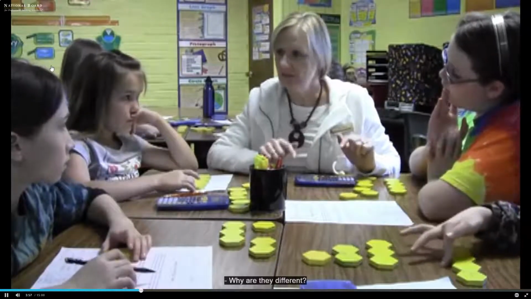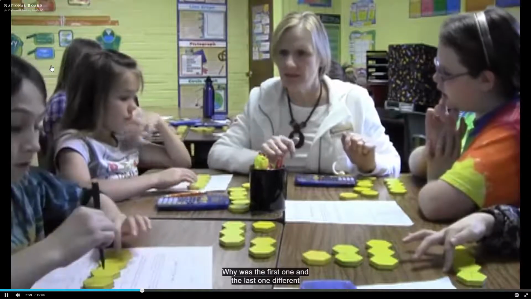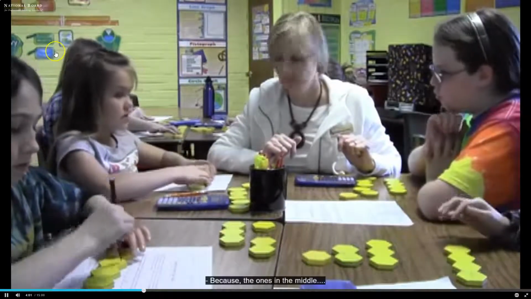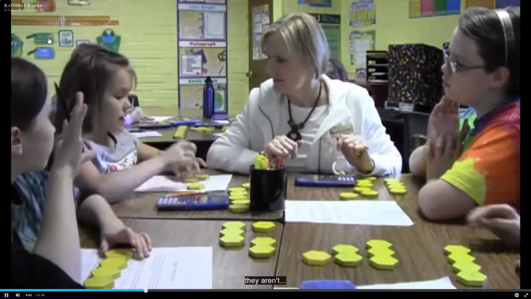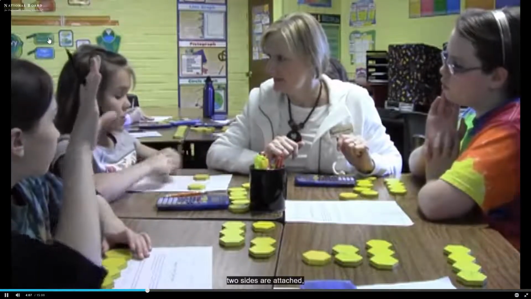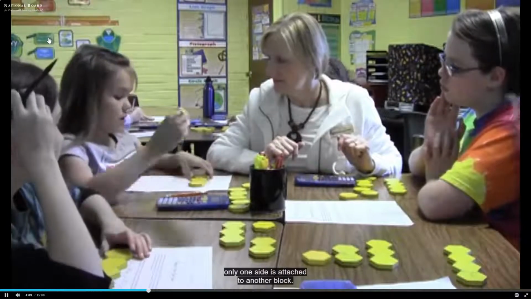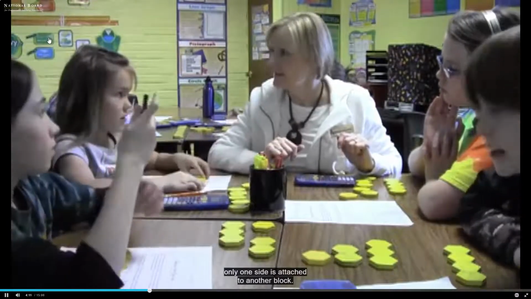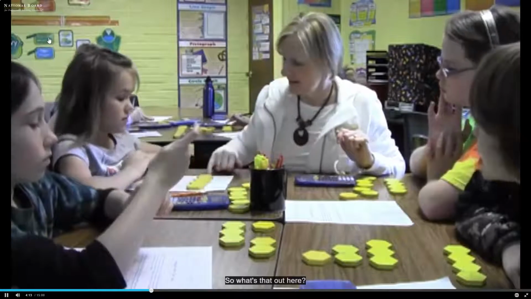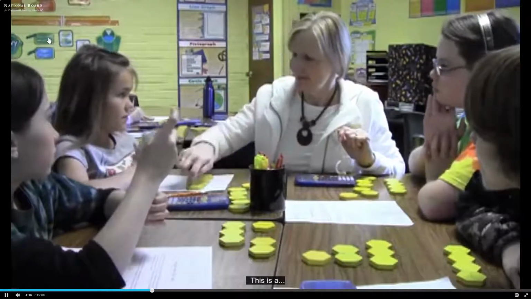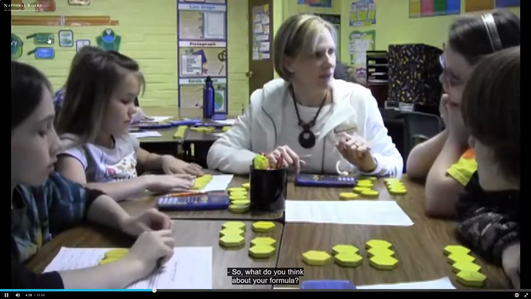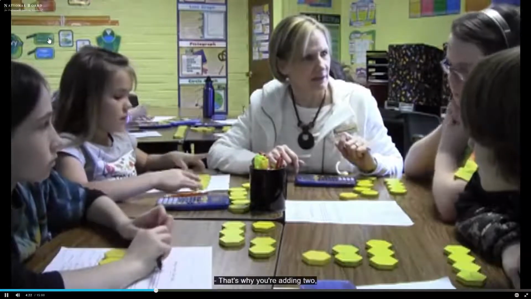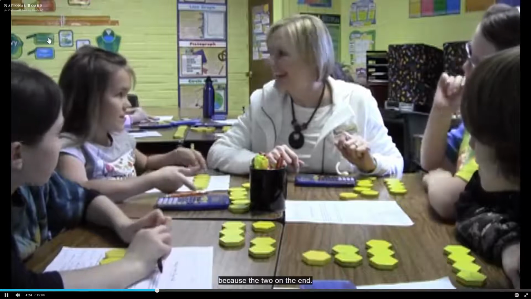Why are they different? Why was the first one and the last one different than the ones in the middle? Because the ones in the middle have 2 sides attached, and the ones on the outside, only one side is attached to another block. Only one side is attached, so what's that out here? An extra one. So what do you think about your formula? That's why you're adding 2, because of the 2 on the ends.